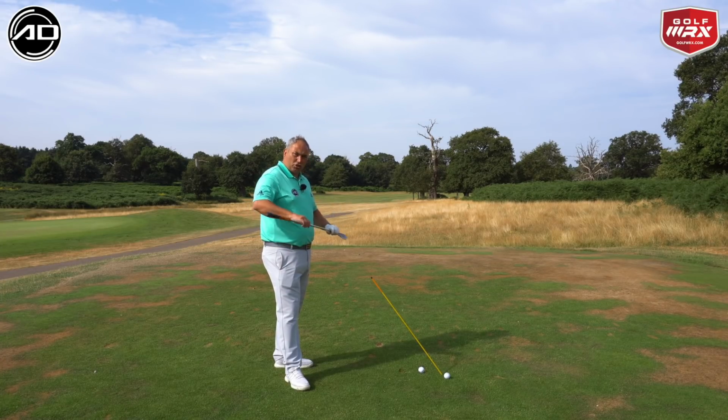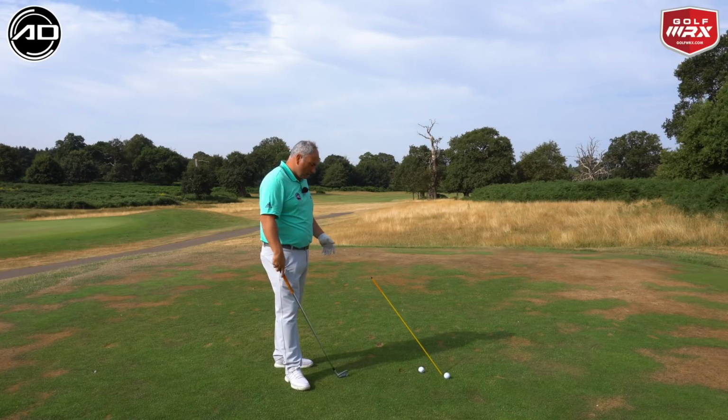Another way of doing it is you could use a super flat club and practice with that. So that would get you used to returning your hands lower, because the equipment, the environment will lead you into that kind of direction of swing. The other way to do it is using the little alignment rod like I've got here.